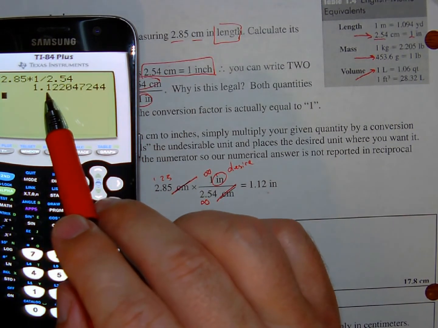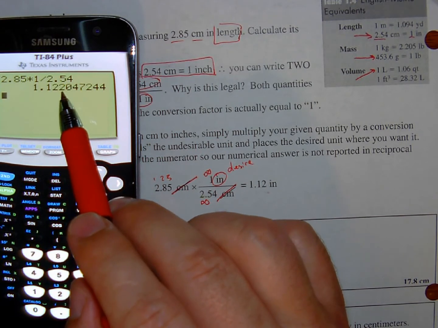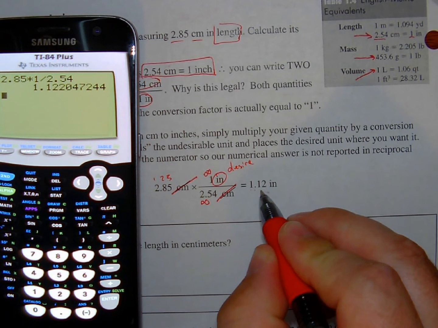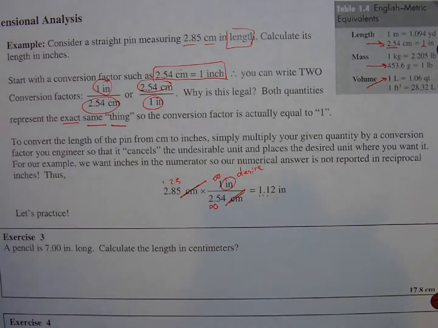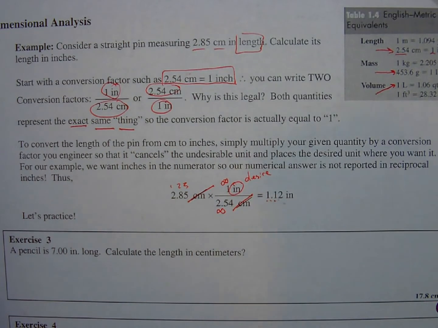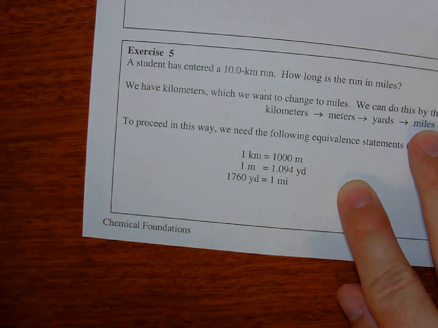So 1, 2, 3. What does that 2 tell me to do? Drop all the rest of the digits. So I'll go with 1.12 inches. Dimensional analysis, we have to be able to do this on a regular basis. It's going to be absolutely foundational because remember, we're talking about chemical foundations in chapter 1.